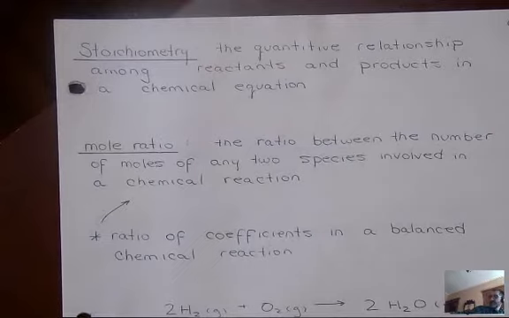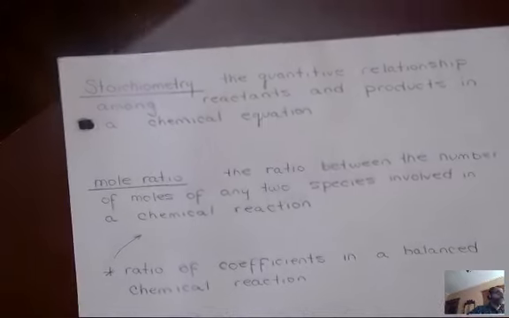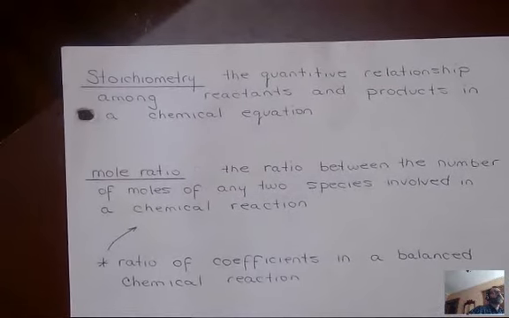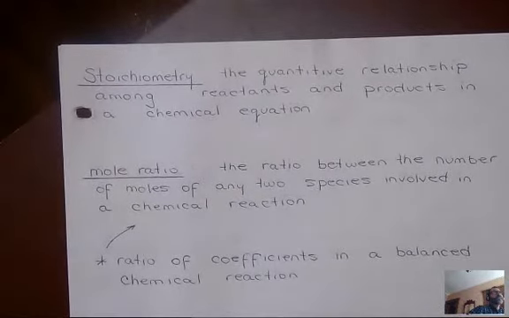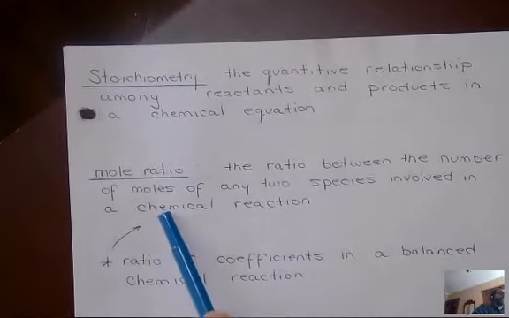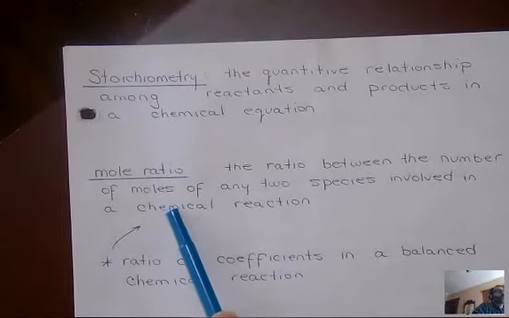Okay, so let's take a look at the notes. So the first thing is a definition of stoichiometry. Stoichiometry is the quantitative relationship among the reactants and products in a chemical reaction. Okay, second thing that we want to talk about is something called the mole ratio.